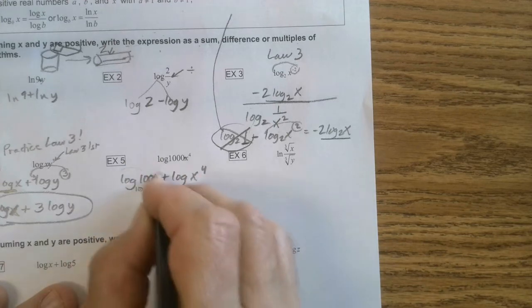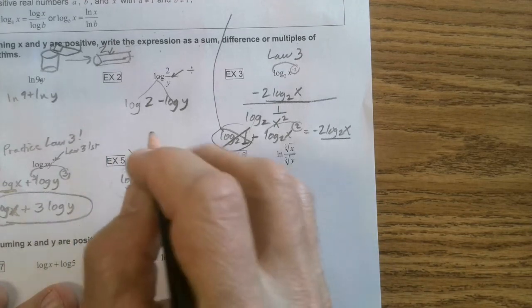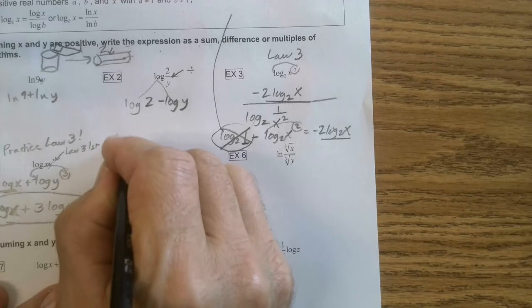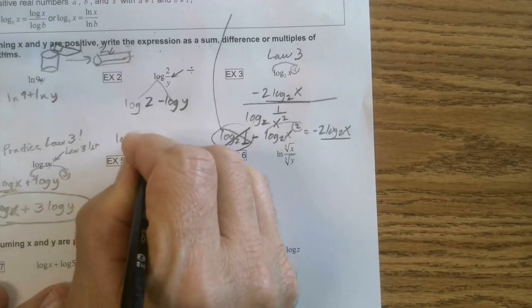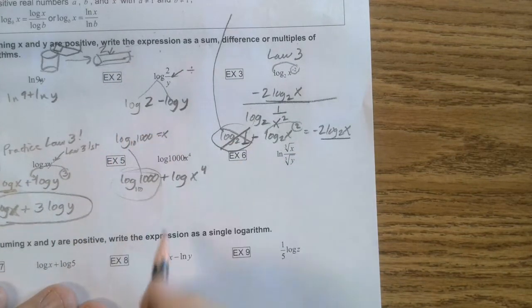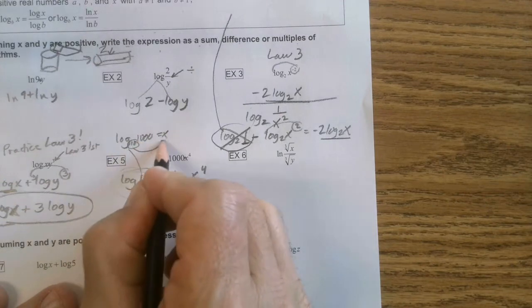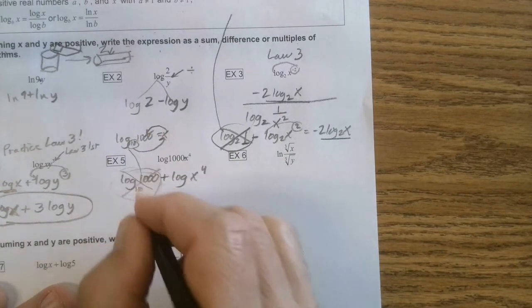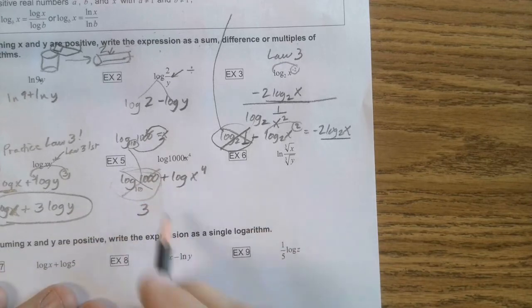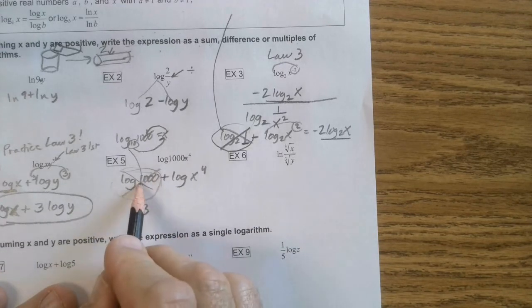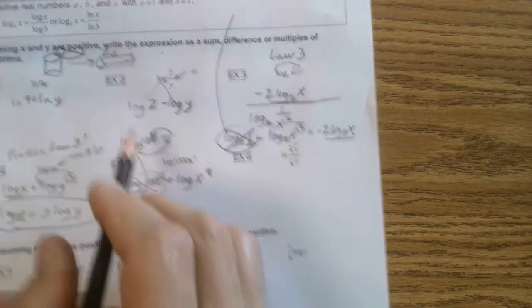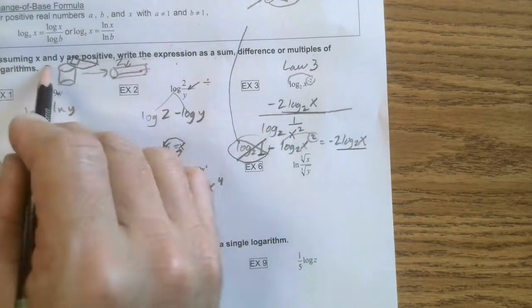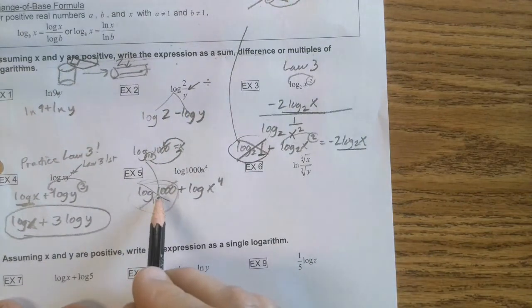And if I looked at this and I said, hey, what even is it? You should be able to transition this thing into one of these things and then ask yourself, 10 to what power is 1,000? And you'd go, aha, that thing equals 3. That's tricky. It just is, because it's new. You guys aren't used to it. And it's kind of an expectation that's not explained in the instructions. But I just told you.